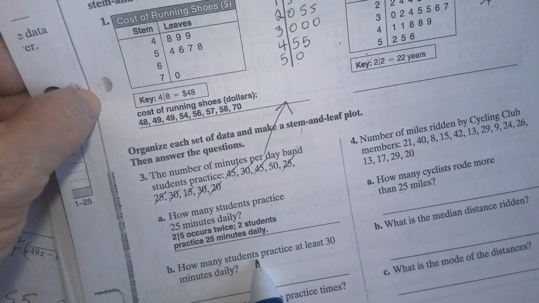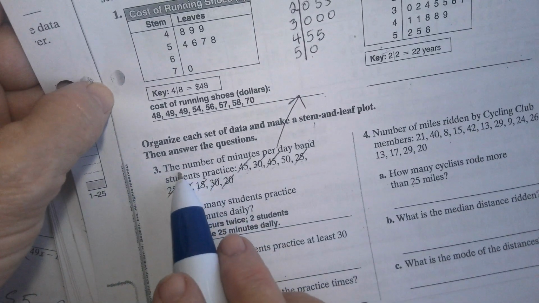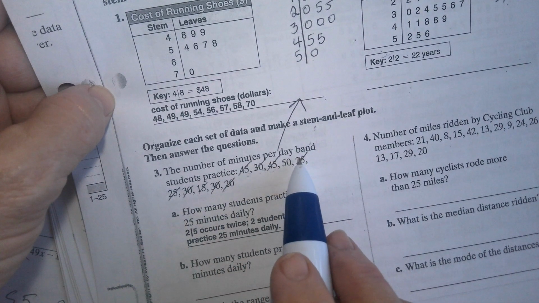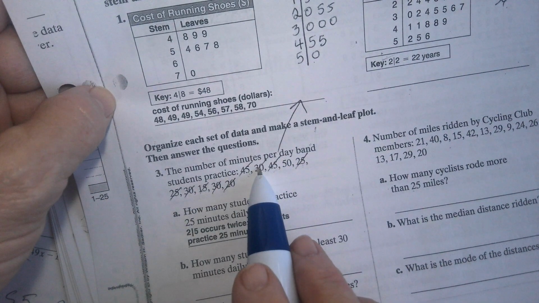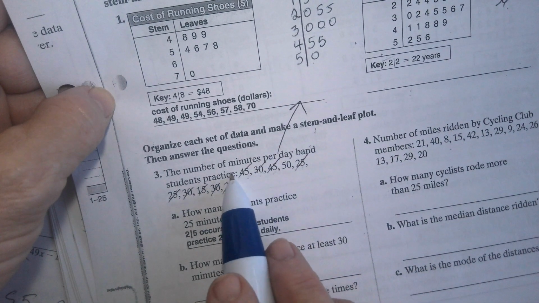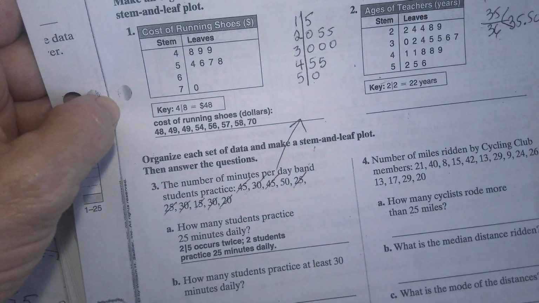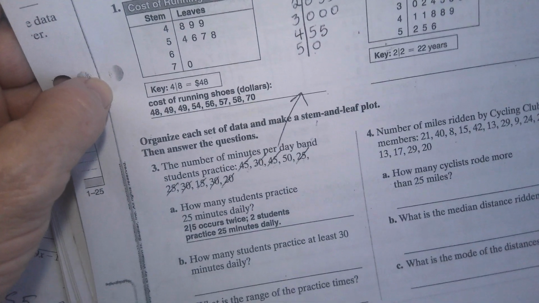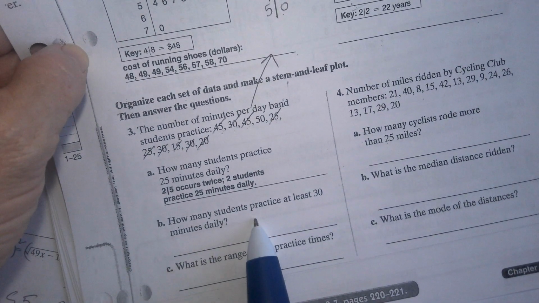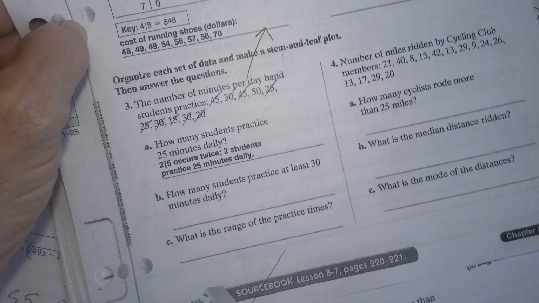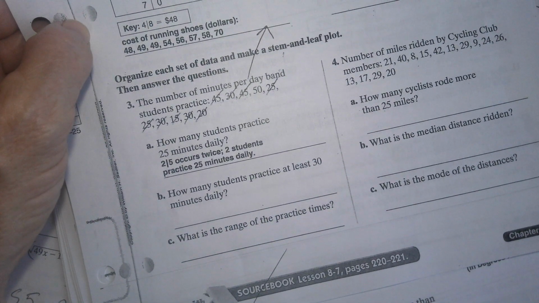This is the number of minutes the band students practice. So these are the minutes, and each of these leaves must be how much each one practices. So how many students practice at least, careful, at least 30 minutes.